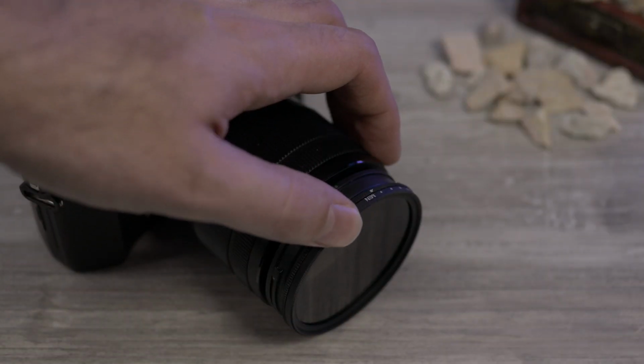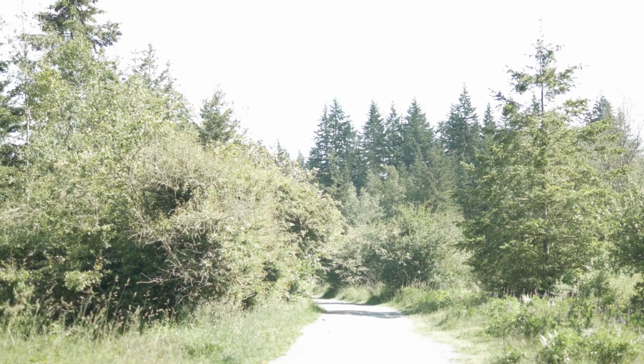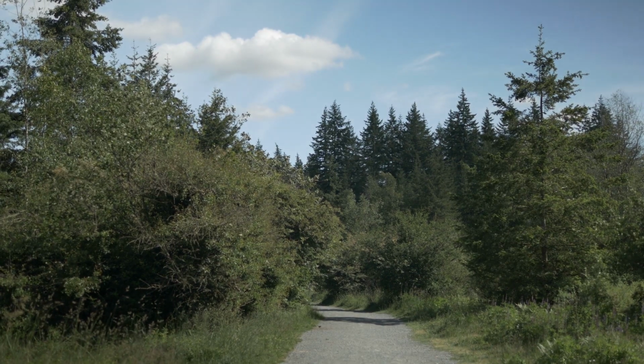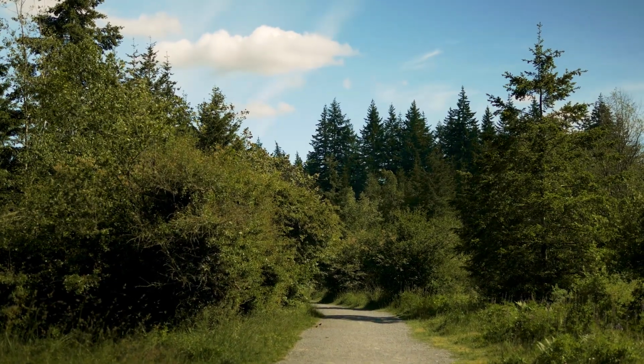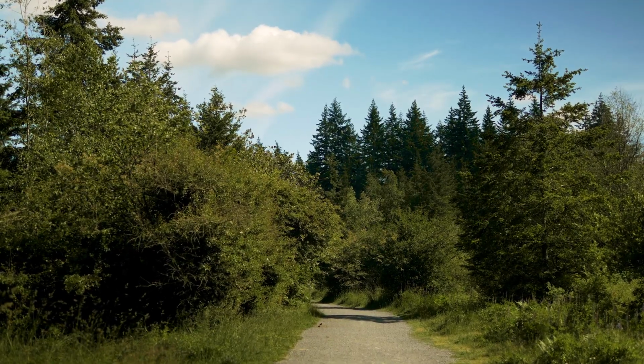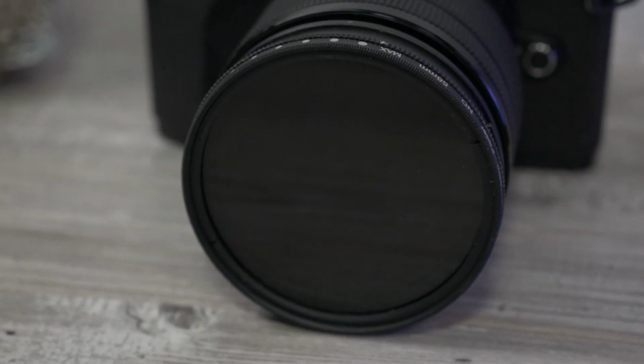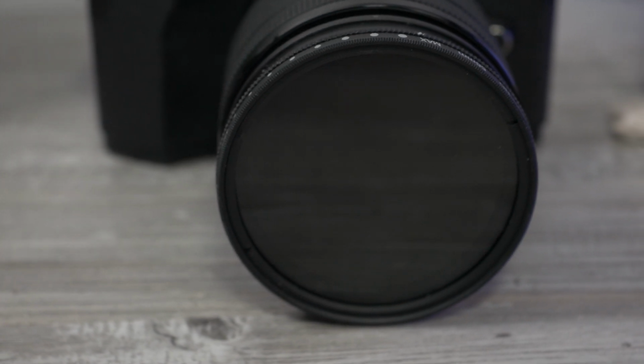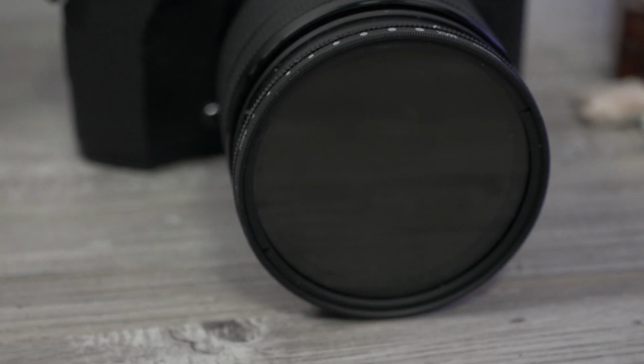You just dial it in by adjusting the ring, going from minimum to max. It just depends on how much light there is in your scene. You apply some color grading and boom, that's it. It's very simple to do. What makes this filter stand out from the others is the fact that it has the minimum and maximum markings on there so that you don't go beyond that.